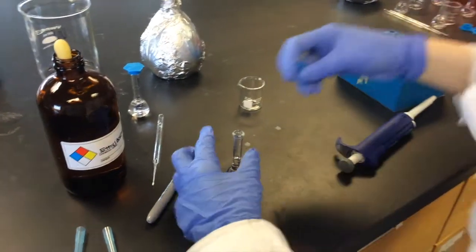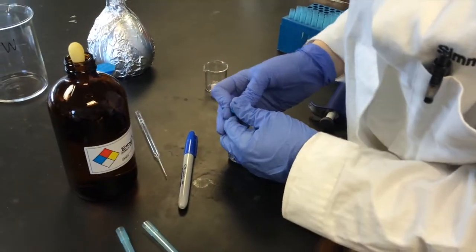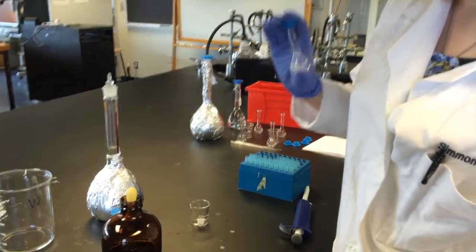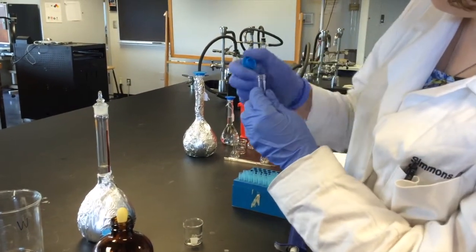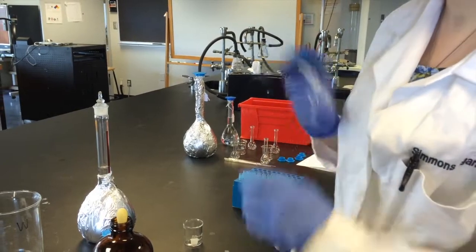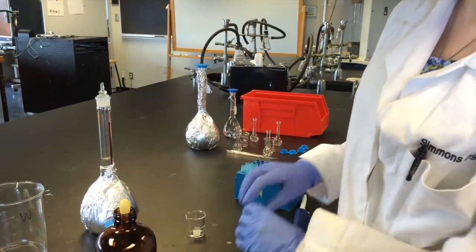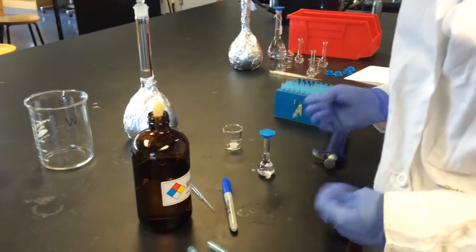And then cap it and mix. And mix. And that's how you do serial dilutions.